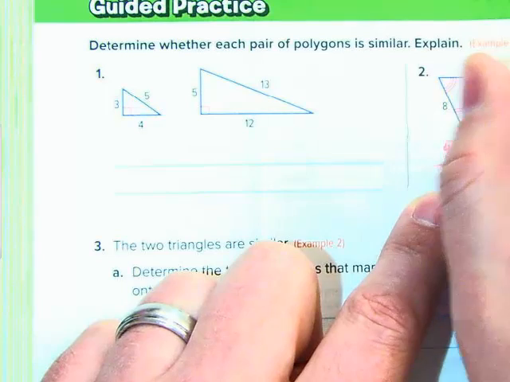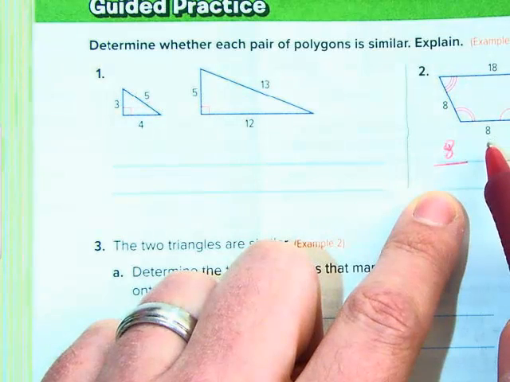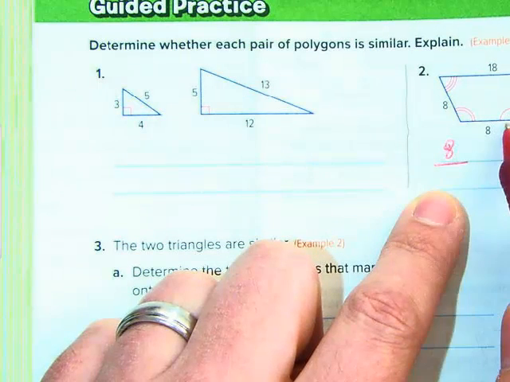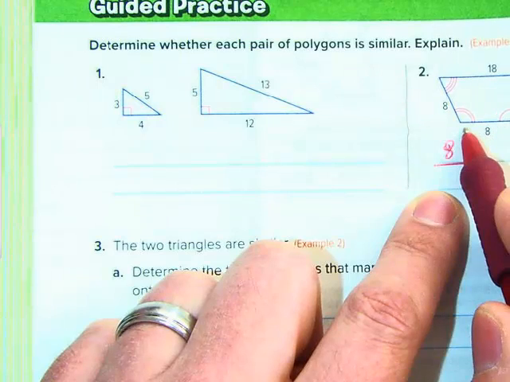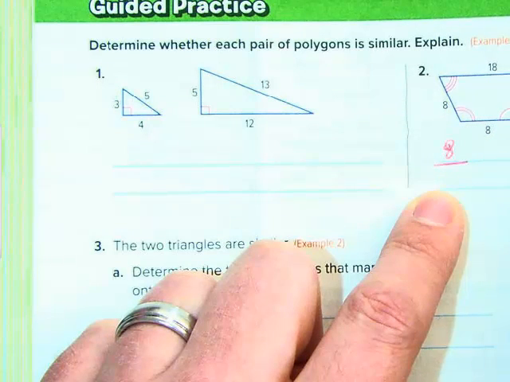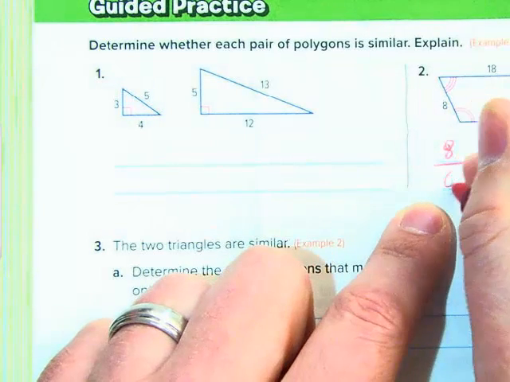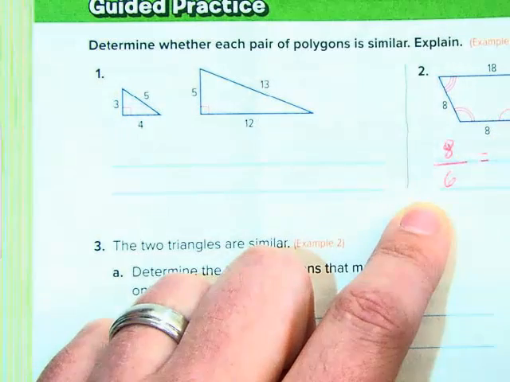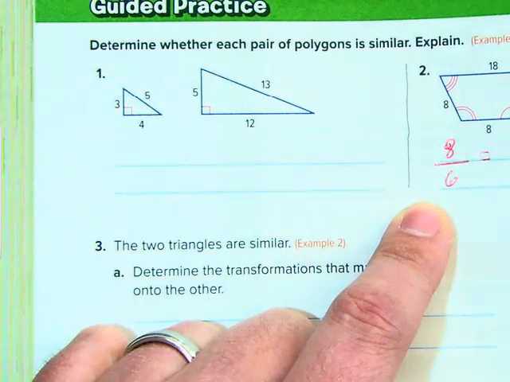Now what's the side on the other polygon that matches up with 8? The line between the 1 arc and 2 arc is up there. The 1 arc to the 2 arc is right there. That's 6. So 8 over 6 is my first fraction. Okay? And 8 over 6, I think, okay, you know, what goes into both of those?